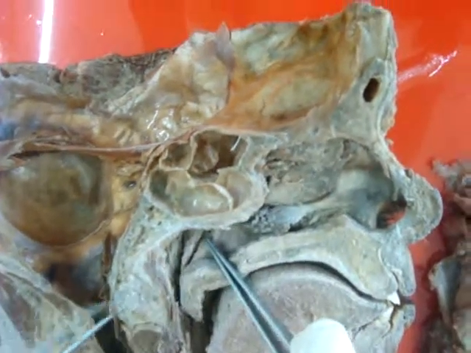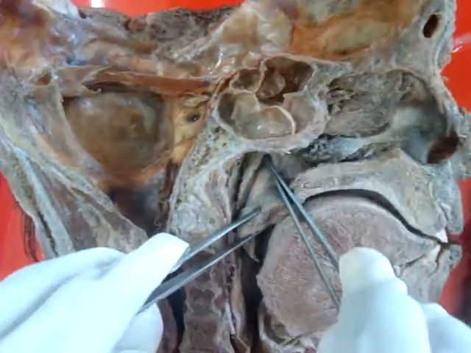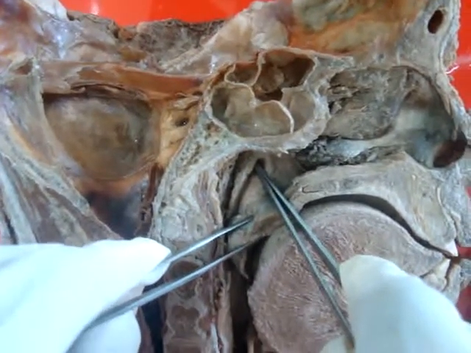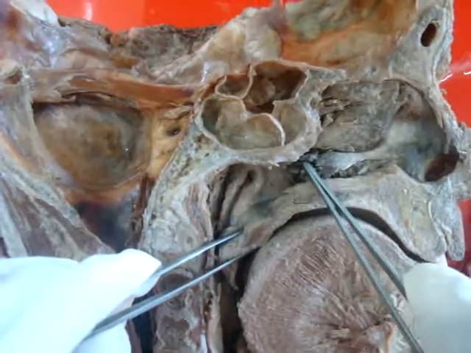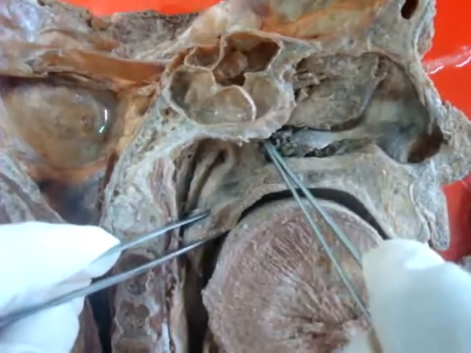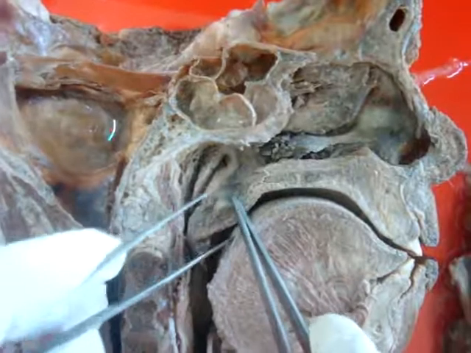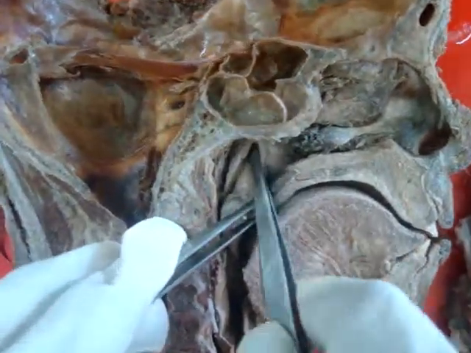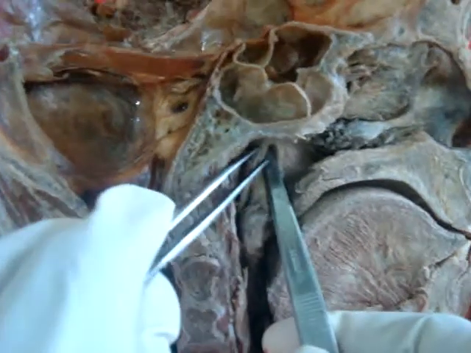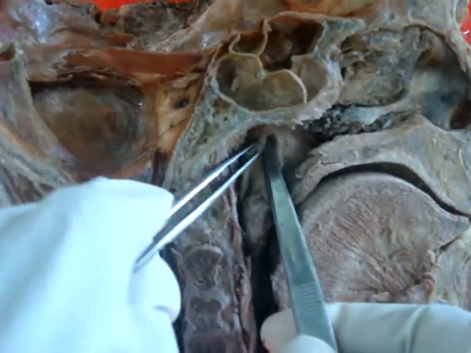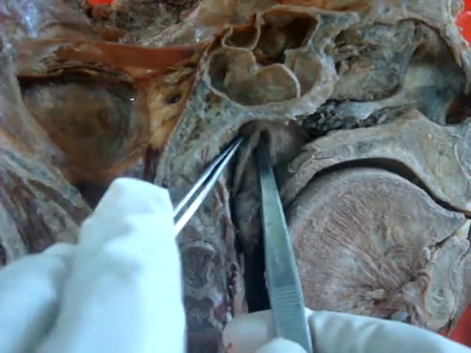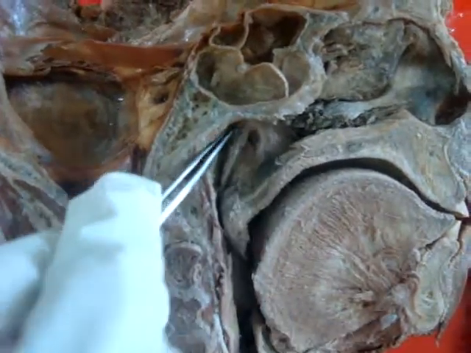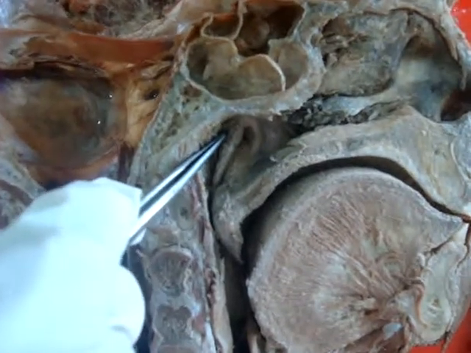1.25 centimeters behind that is the opening of the auditory tube. This is the pharyngeal opening of the auditory tube, 1.25 centimeters behind the posterior end of the inferior nasal concha. Behind that there is an elevation. This is the tubal elevation. And behind that there is a recess. This is the pharyngeal recess, or the fossa of Rosenmuller.